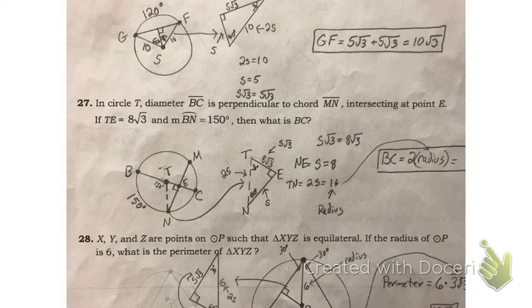Now the hard thing about this one is they do tell you that the arc BN is 150. Now, my hint I gave to Jacob is we're always going to draw some sort of angle to that. So when they tell you that BN is 150, we're either going to draw a central angle or an inscribed angle to help us figure out something with angles. So as soon as I see that 150, I immediately picture that angle.